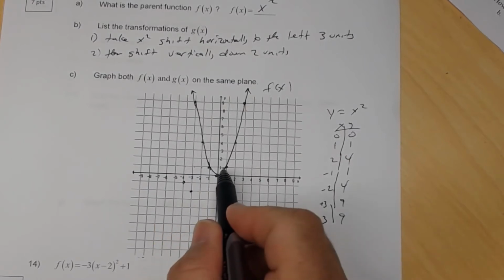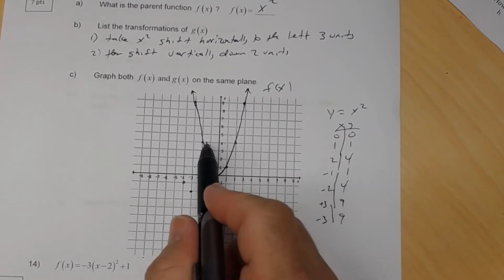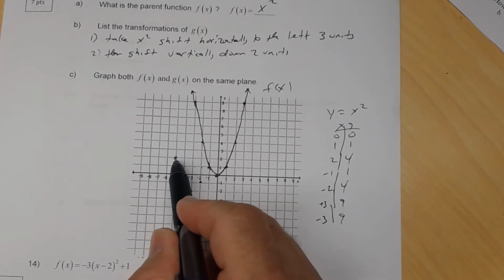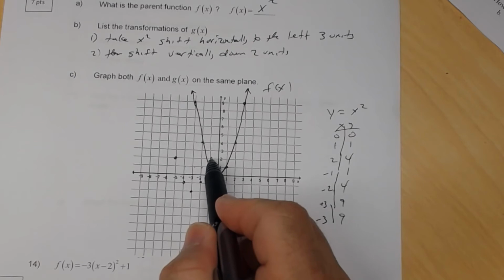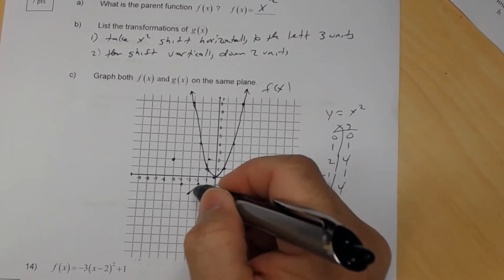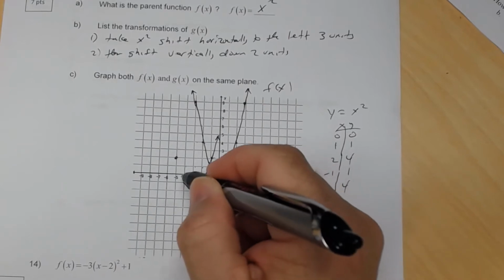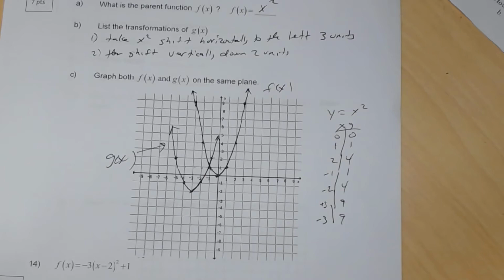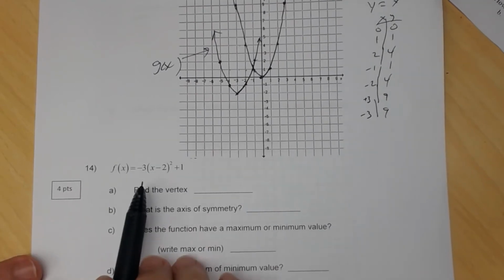1, 2. This point here. 1, 2, 3, down 2 units. 1, 2. This point here. 1, 2, 3, down 2 units. 1, 2. And so now I get this graph right here. Okay, and so this is g of x. That's g of x.